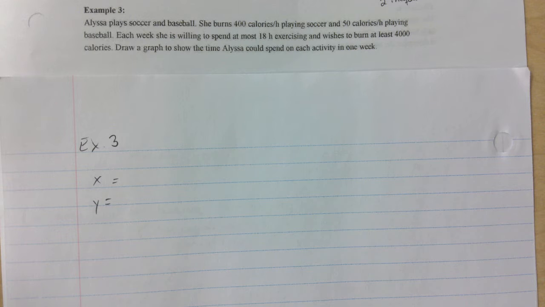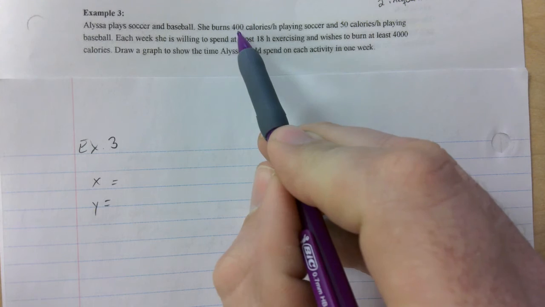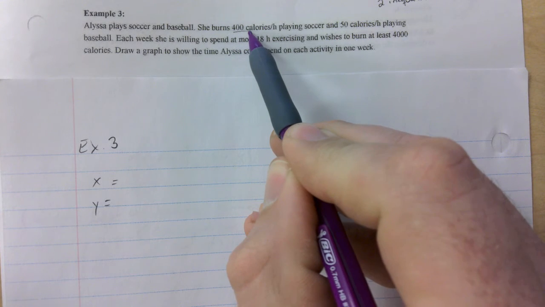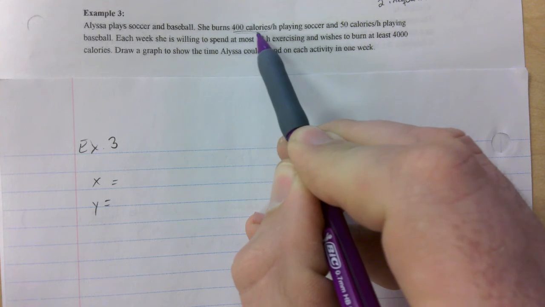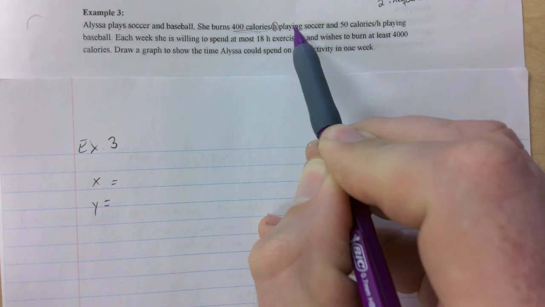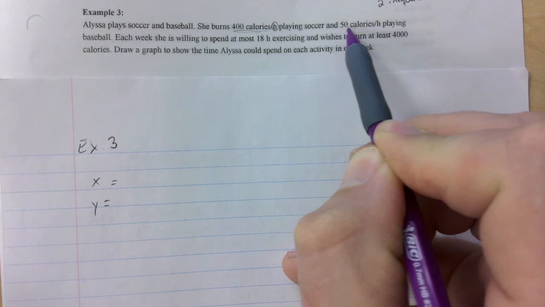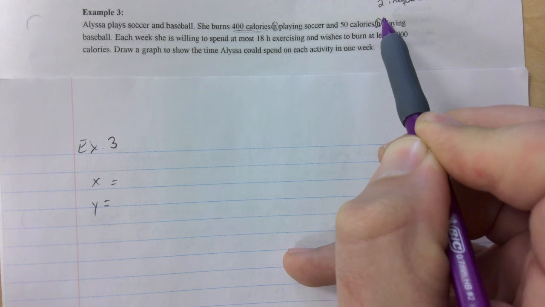Well, here's where the key is. When you have a question like this where it's not just a number of backpacks and briefcases, which is pretty easy to determine, look for the units. In this case, it says 400 calories per hour of playing soccer and 50 calories per hour.